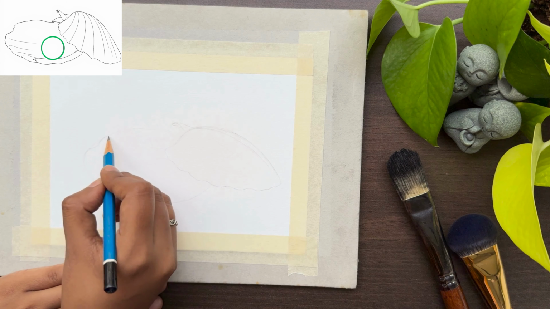Let's begin applying charcoal. I have taken a white bristle brush of size 1 with a little bit of charcoal dust on its tip. I am blending it in the shell. Now I am taking a flat bristle brush and creating a lighter outline for the background.